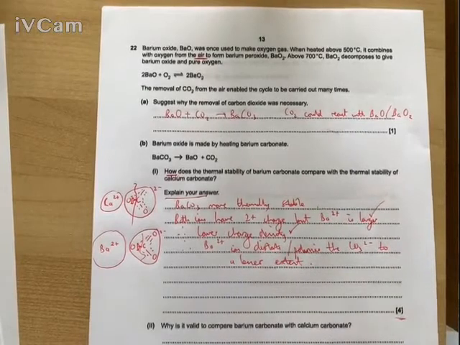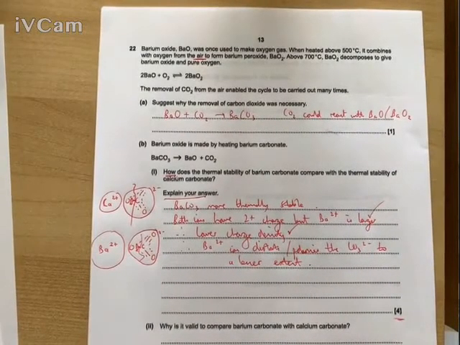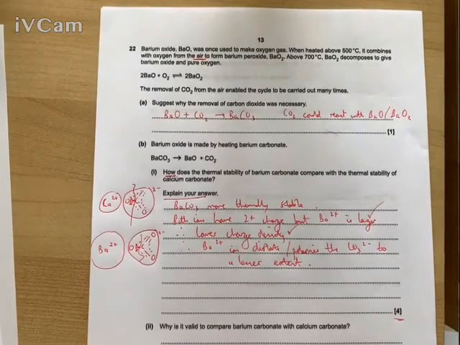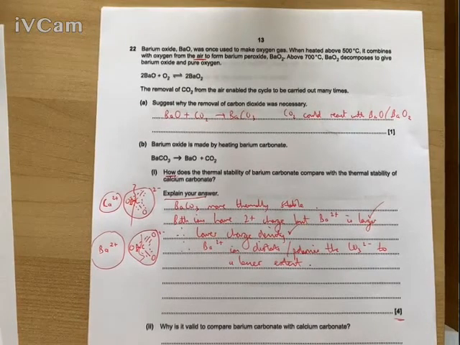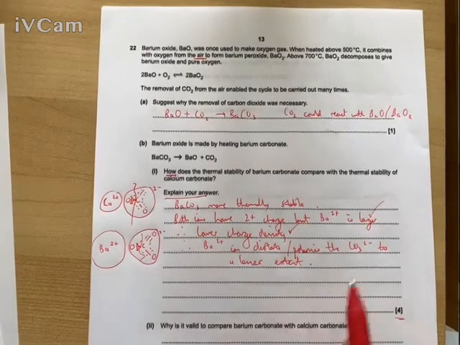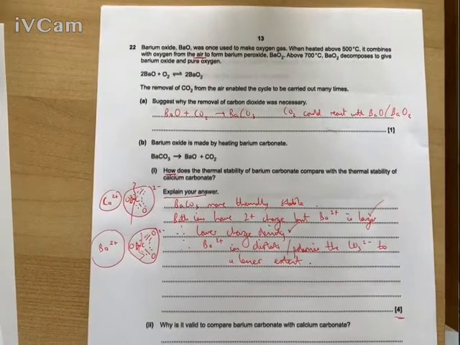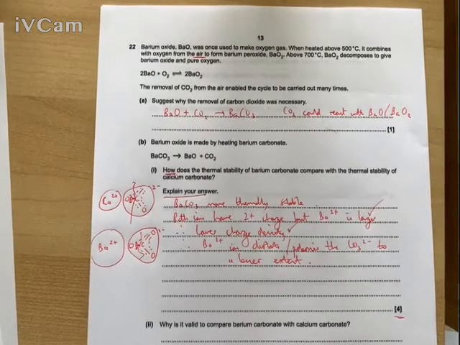Now, you can then say, therefore, meaning that it's harder to decompose the carbonate ion into an oxide ion and carbon dioxide, but that's not necessary for the marks here. The mark schemes pretty much always want those points on them. Once you've done a few past papers, you get to see what they're going to give you the marks for, and then you keep to those because it's time efficient.